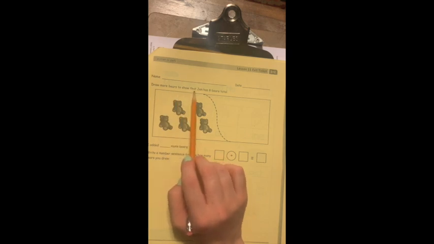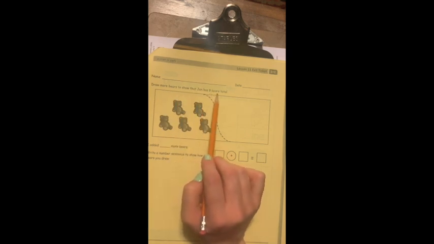Okay, so here we have some teddy bears, and it looks like we're supposed to draw more. They want us to draw more bears to show that Jen has 8 bears in total. Okay, after we draw, we're going to have to write how many we added and write a number sentence to show that math story.